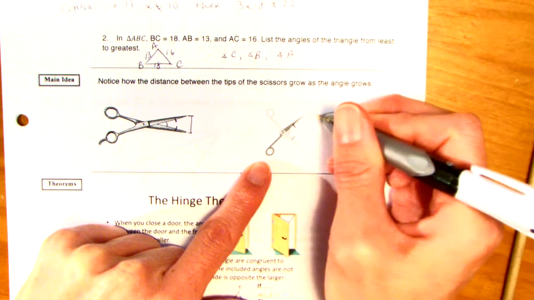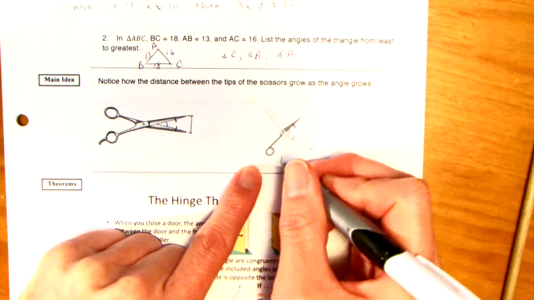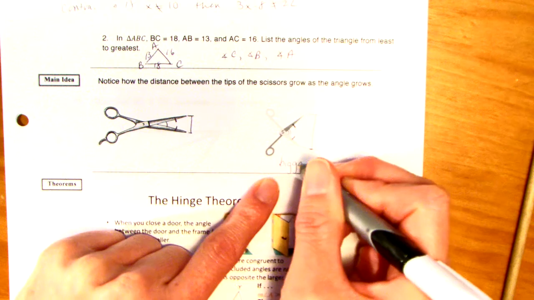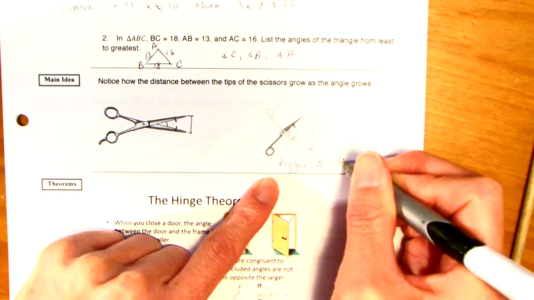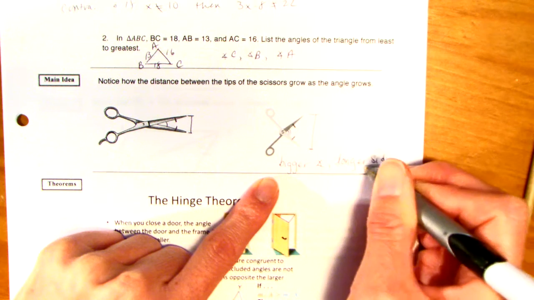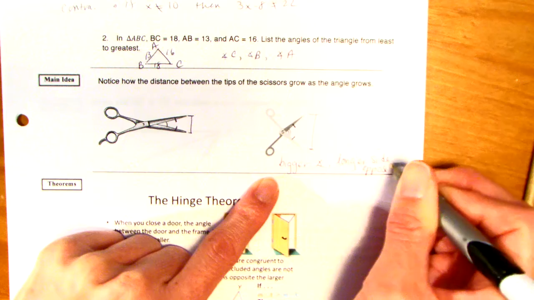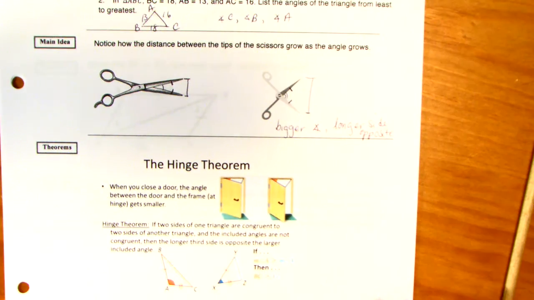What's going to happen to the side opposite? Okay, it's a lot longer. So I have a bigger angle, longer side opposite. You probably were able to deduce all of that from last video.